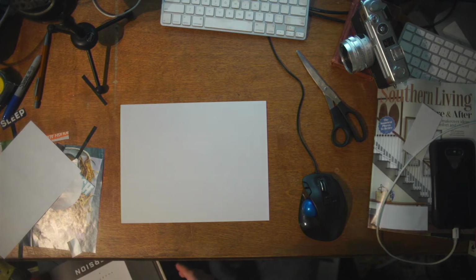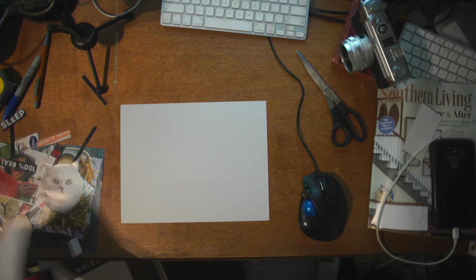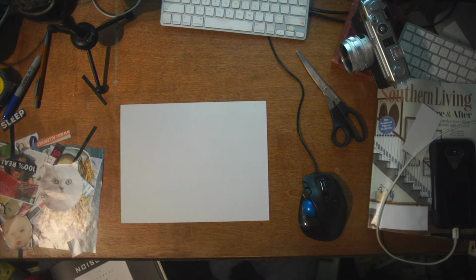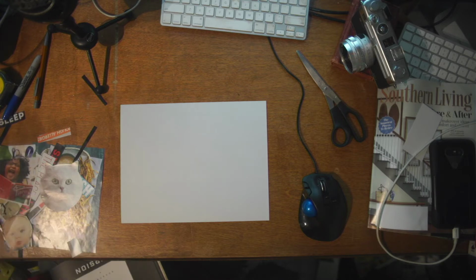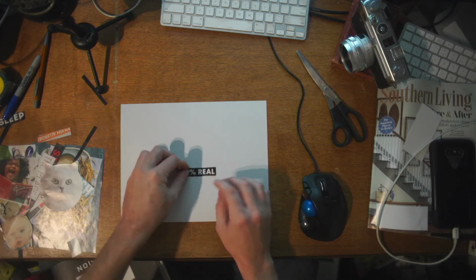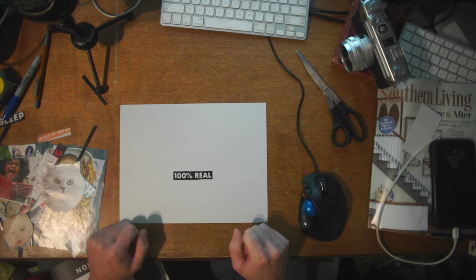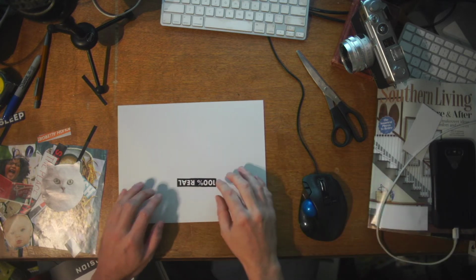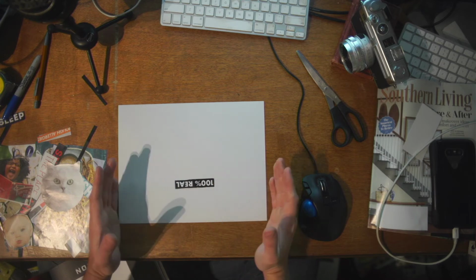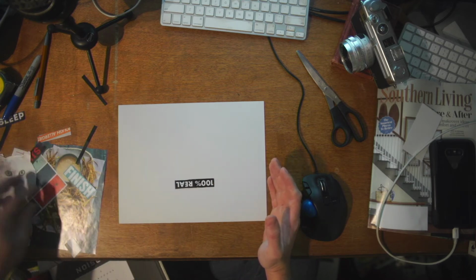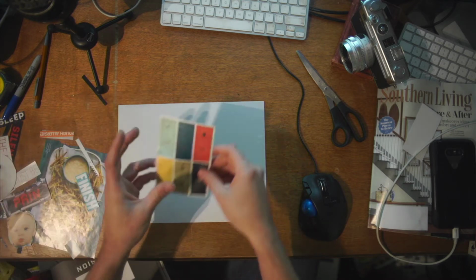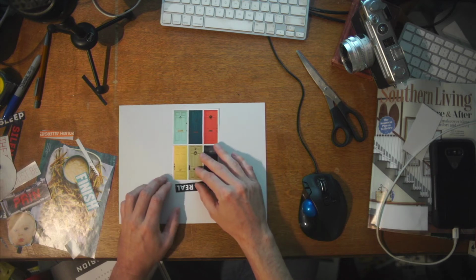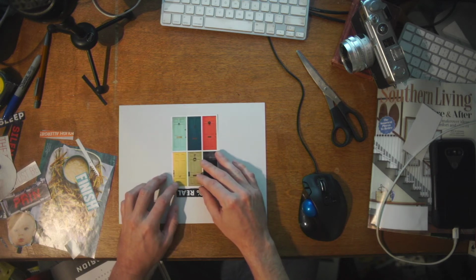For example, let's use some of those examples from yesterday. What happens if I was having a lot of fun with that with the 100% real. But what happens if we just put it upside down, right? Right?